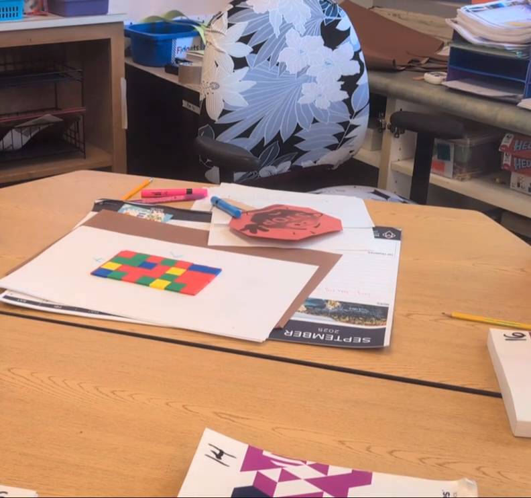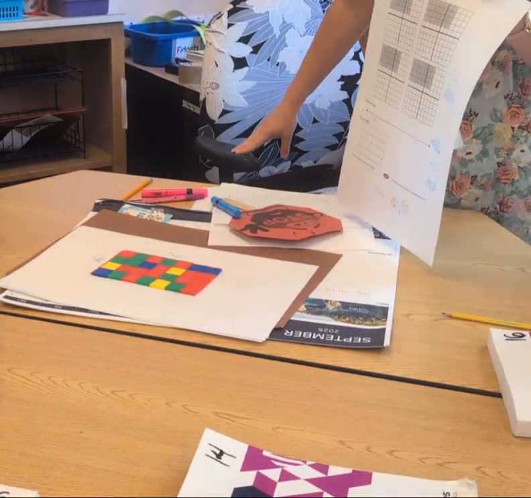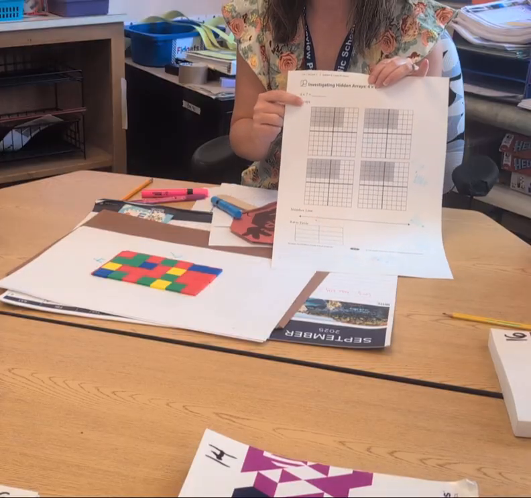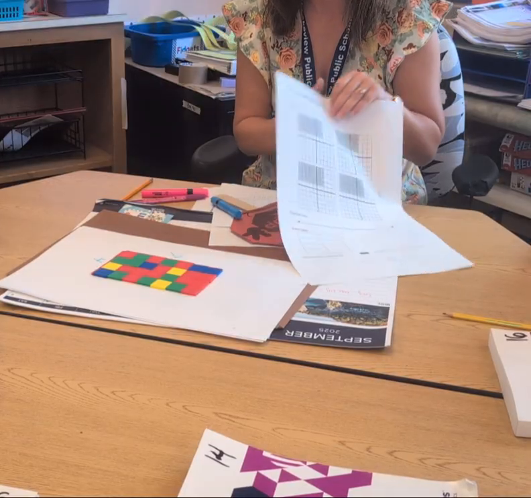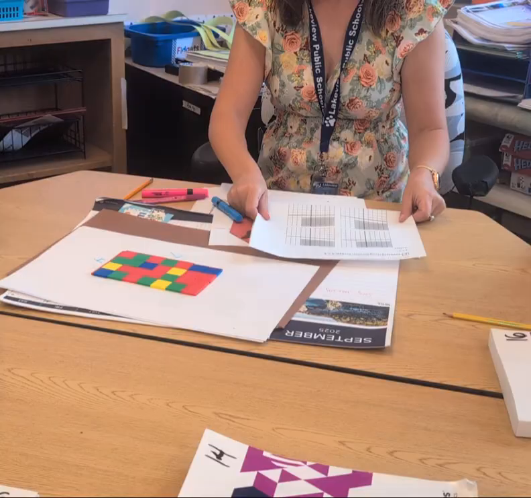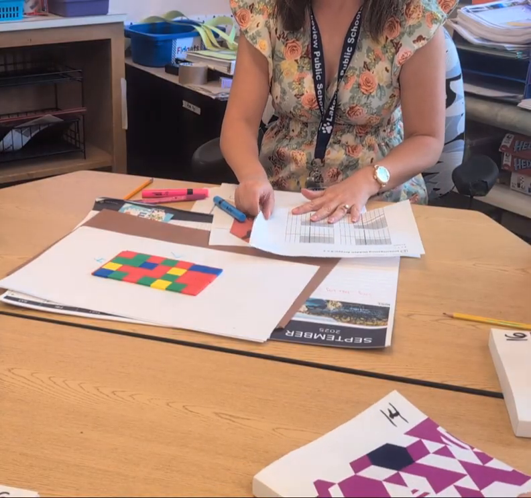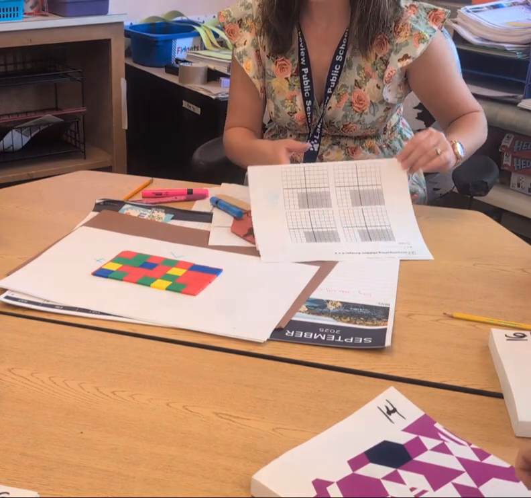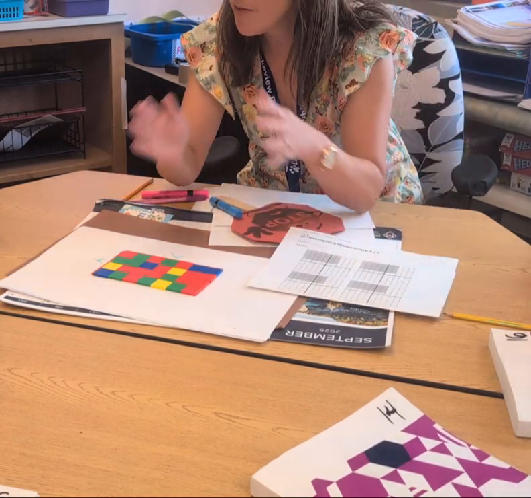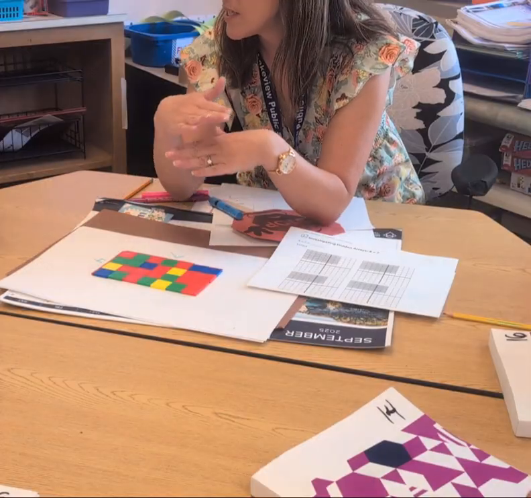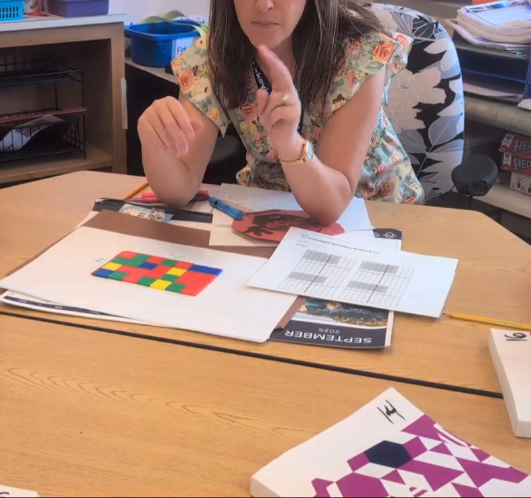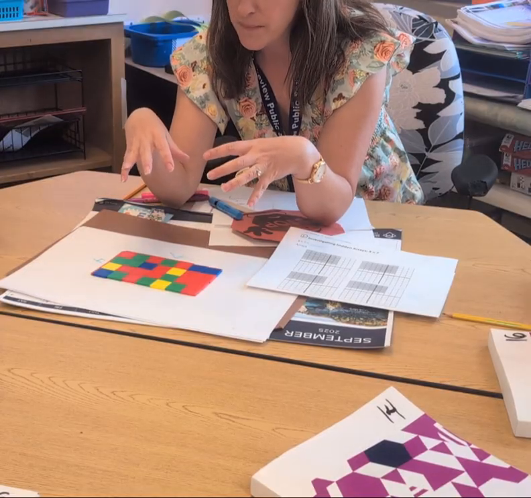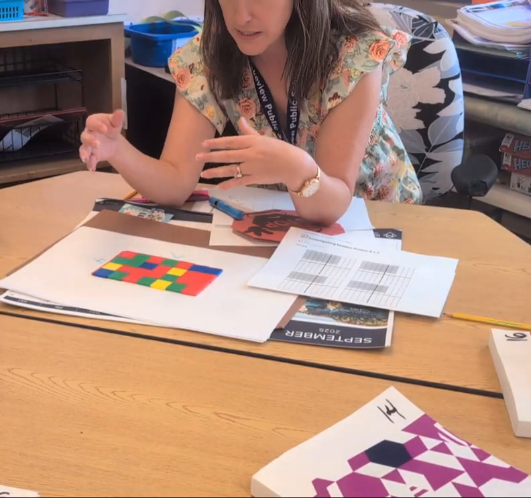Okay, so if we have a 7 by 4 array, that means we are going to multiply 7 times 4 or 4 times 7 because those are the factors. Give me a thumbs up if you know what 4 times 7 is. Okay, so only one person knows that, and that's okay. So instead of solving this one, we're going to separate the array into 2 smaller hidden rectangles. So I will do this the first time, and then you guys are going to do it the second time.